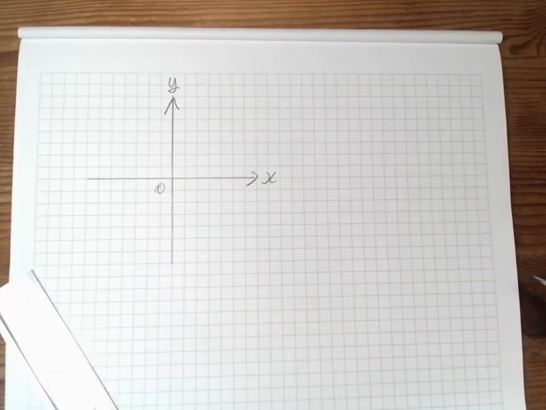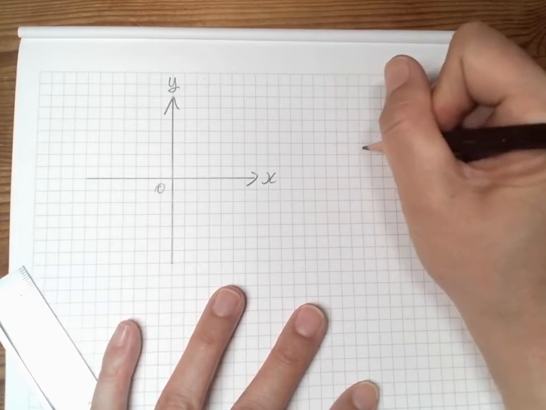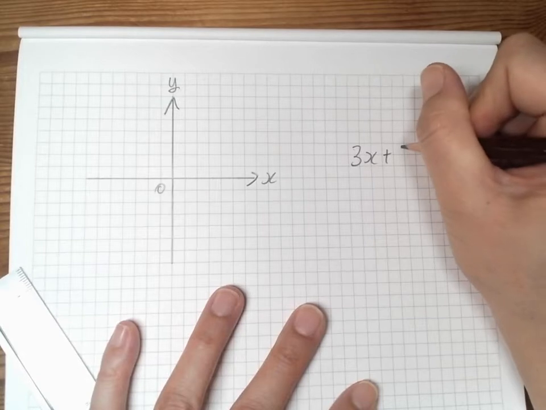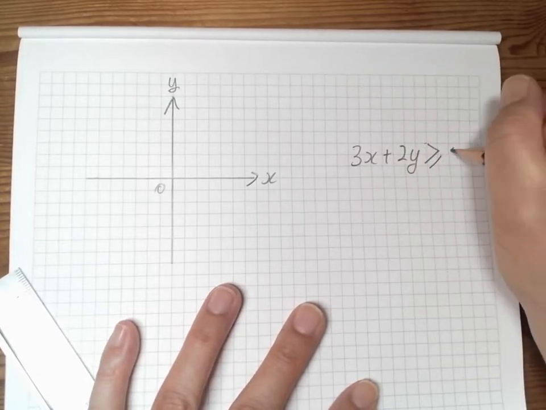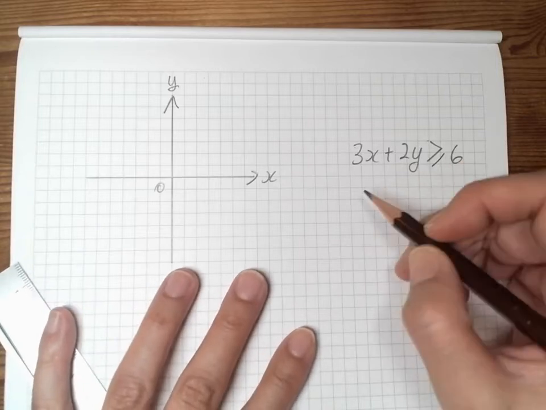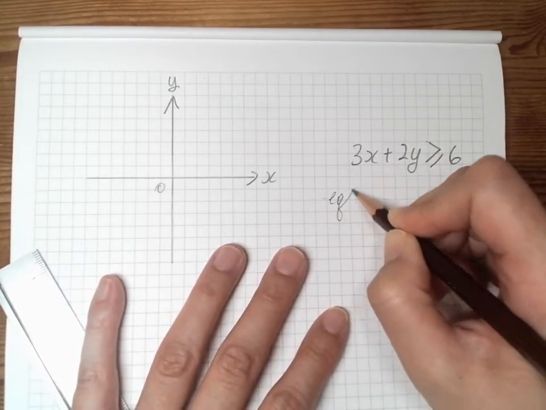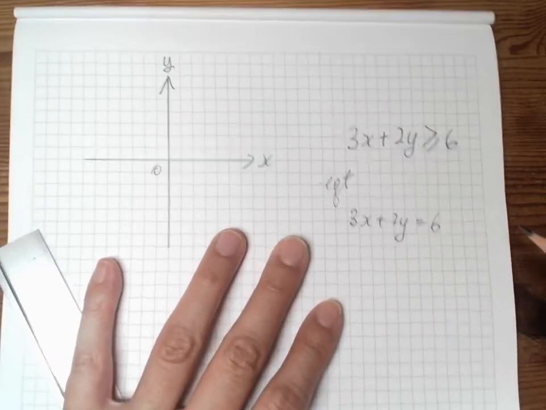Right, so this time let's have something simple. 3x plus 2y is bigger or equals to 6. Anyway, what we're going to do is sketch the equation first. So find the equation: 3x plus 2y equals to 6.